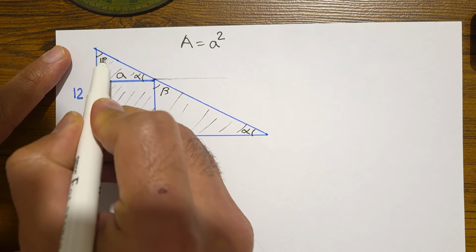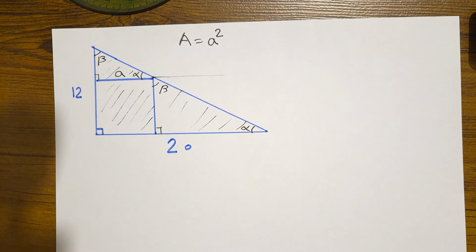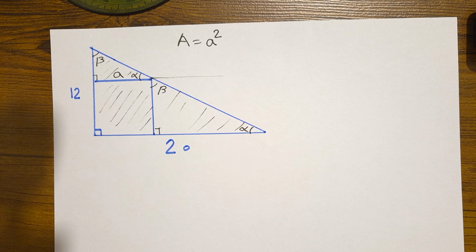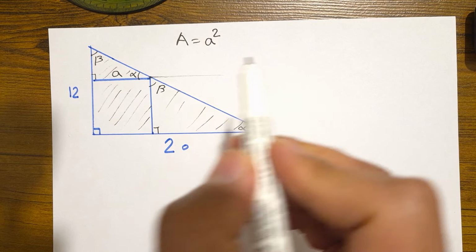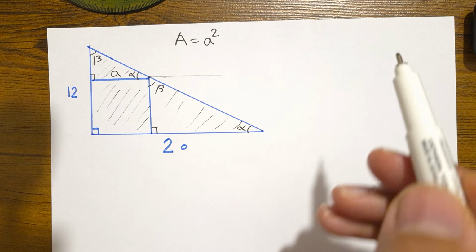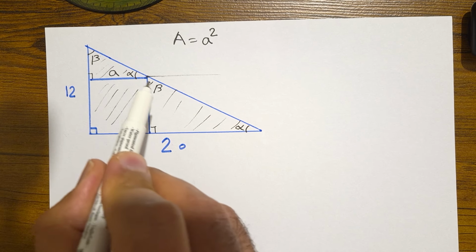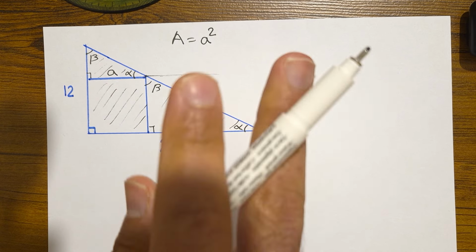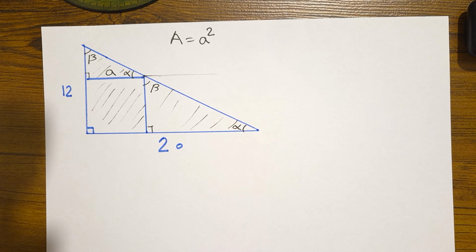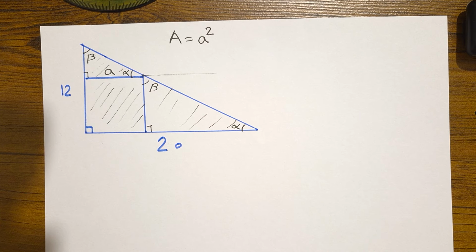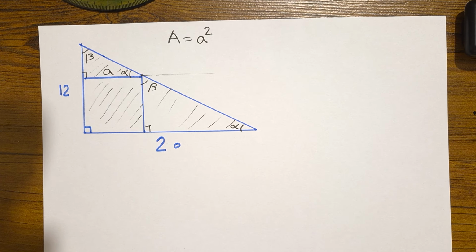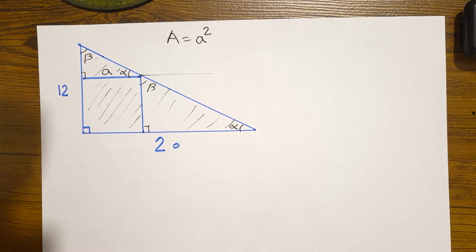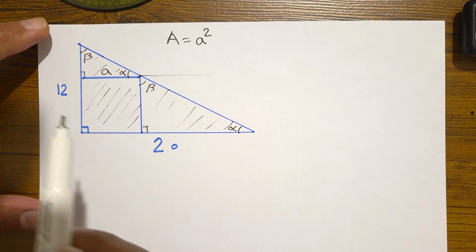So this angle is beta as well because the sum of those angles must be 90 degrees. So we can say that these two triangles are similar triangles because of the angle-angle theorem. So two angles are the same, these triangles are similar. We can just compare the sides because the sides have the similar scaling factors, corresponding sides obviously.